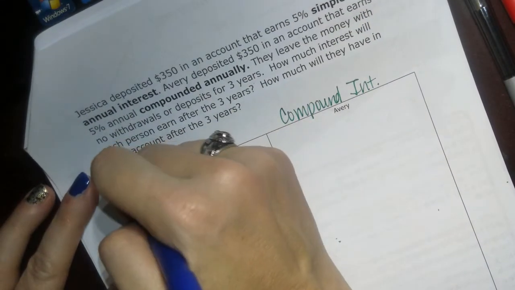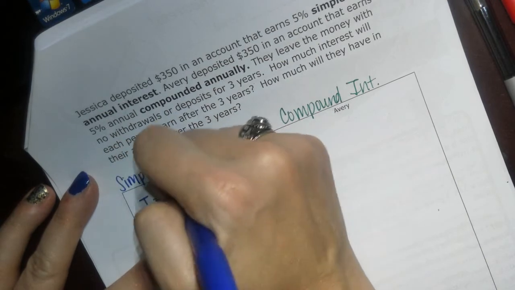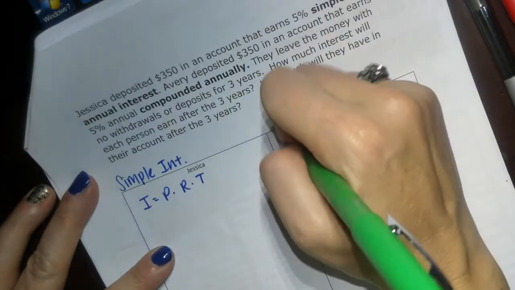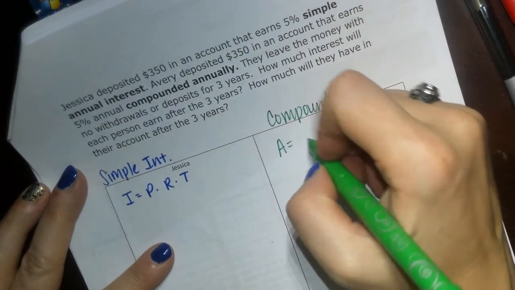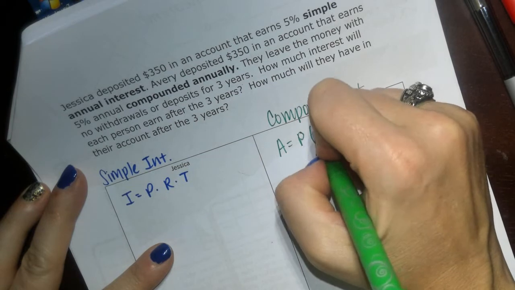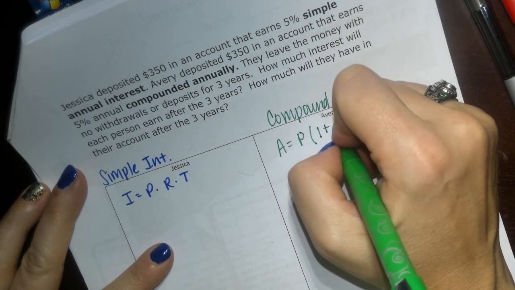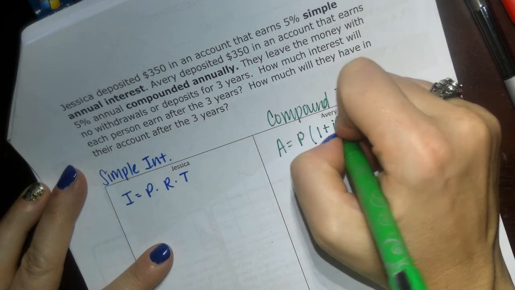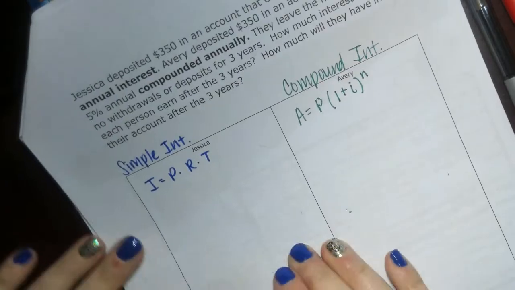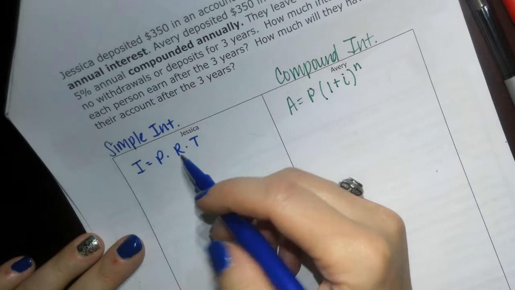Okay, so over here is simple interest. She's using simple interest. And over here, she's using compound interest. All right, so the first thing I want you to do is write your formula. Interest equals P times R times T. And over here, it's A equals P times 1 plus I to the N. Okay? All right, so we'll start with simple interest.